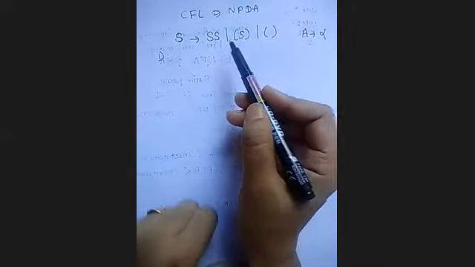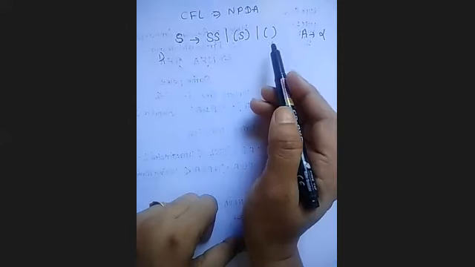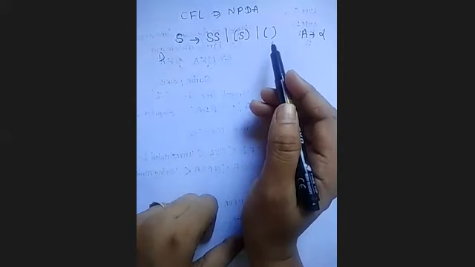Third step is what? Whenever you pop, and if the popped symbol is a terminal. What is the terminal here? This example is of what? Well-formedness of parentheses.